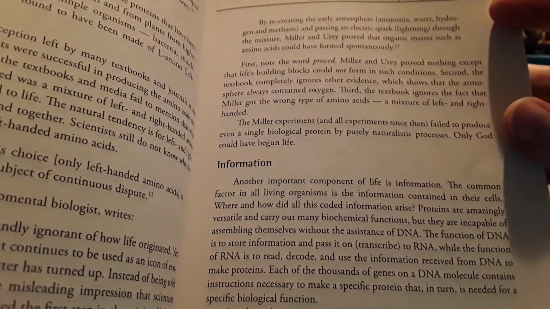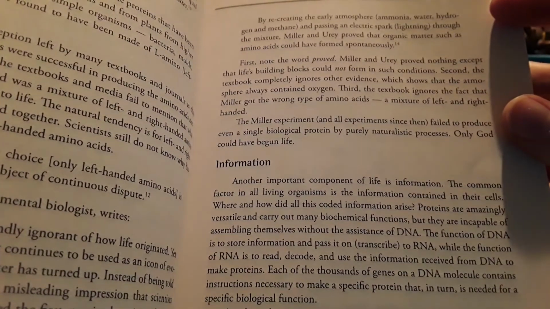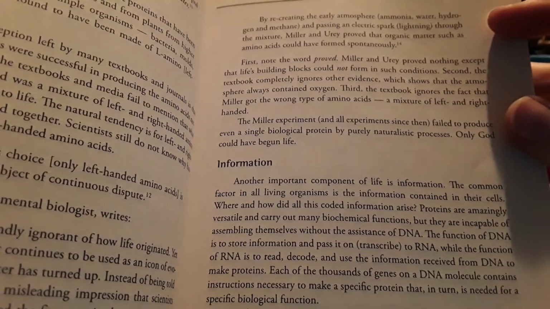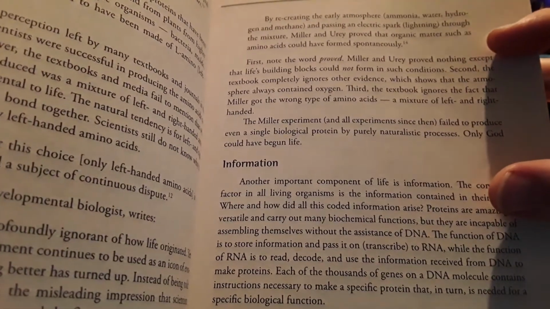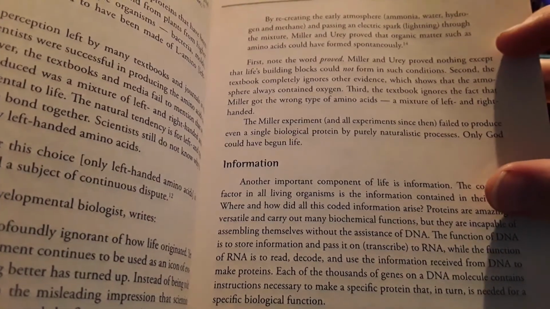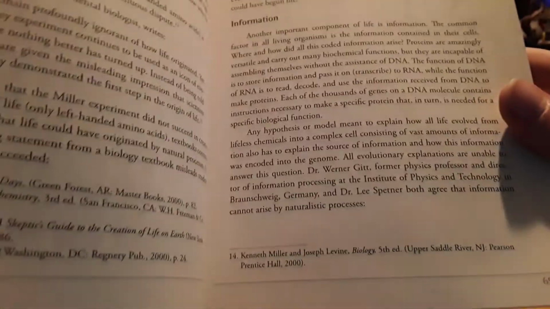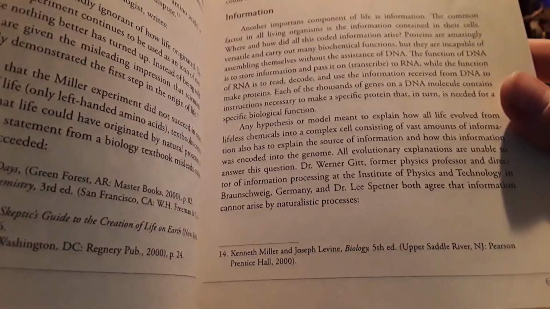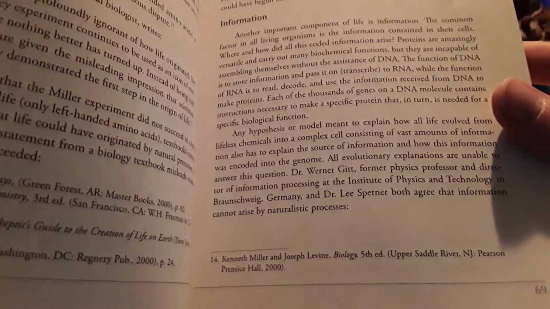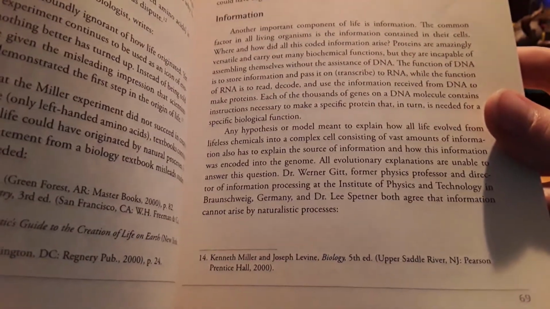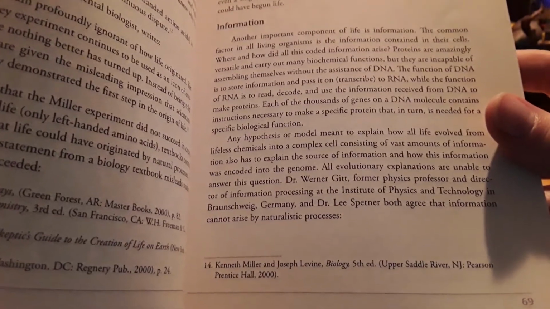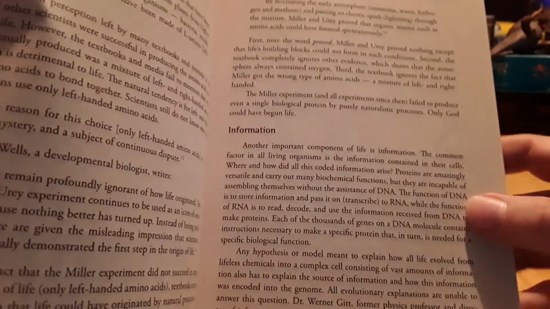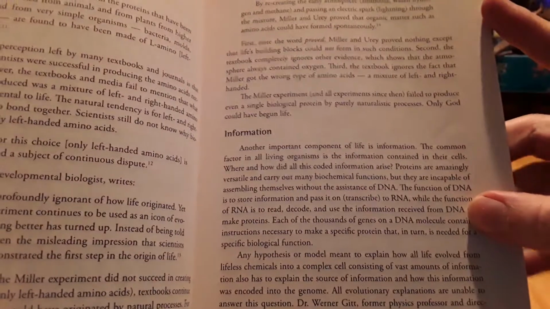By recreating the early atmosphere, ammonia, water, hydrogen, and methane, and passing an electric spark, lightning, through the mixture, Miller and Urey proved that organic matter, such as amino acids, could have formed spontaneously. This is found in Kenneth Miller and Joseph Levine, Biology, 5th edition, Pearson, Prentice Hall, publishers, in the year 2000. So this is a biology textbook from the year 2000, with misleading information.